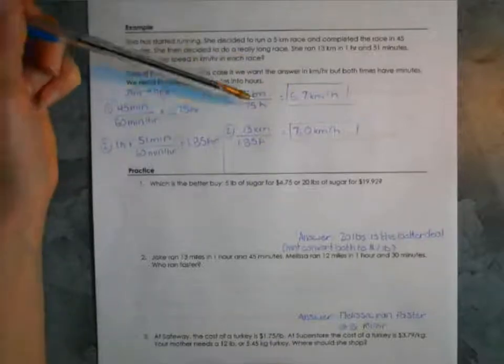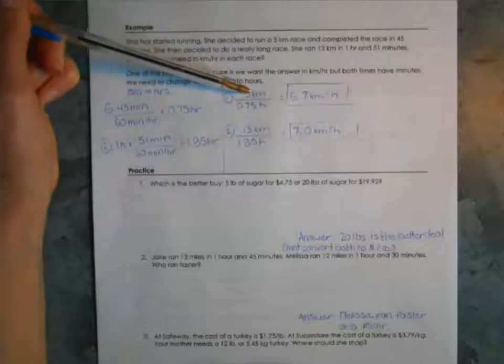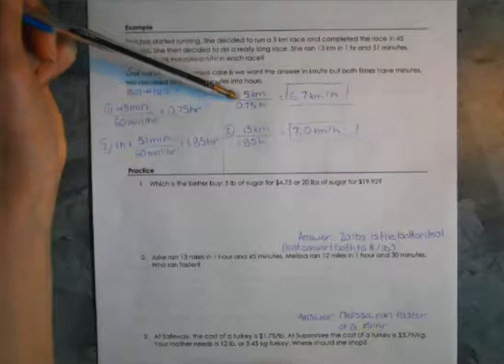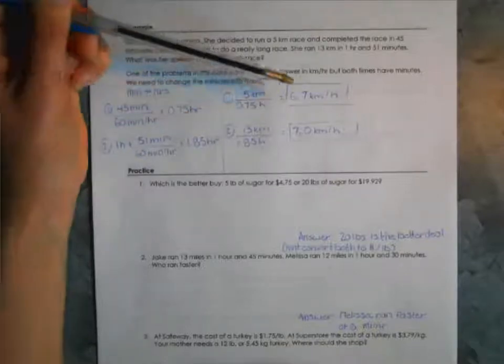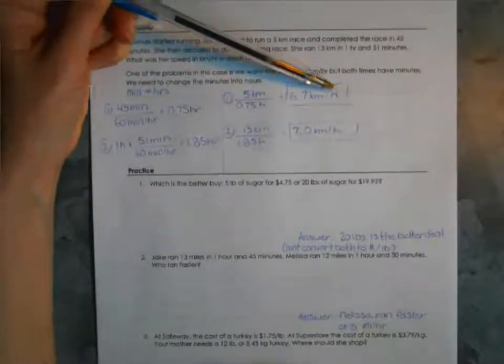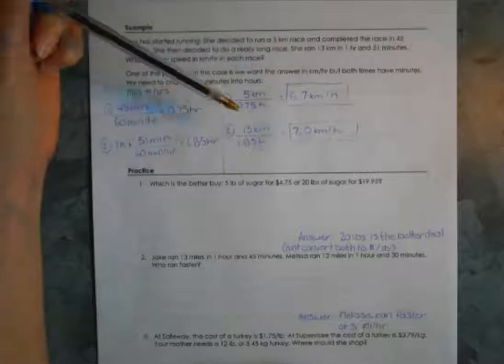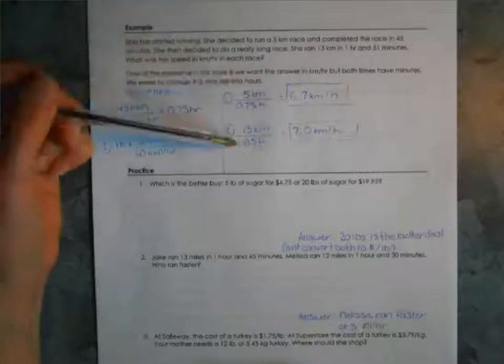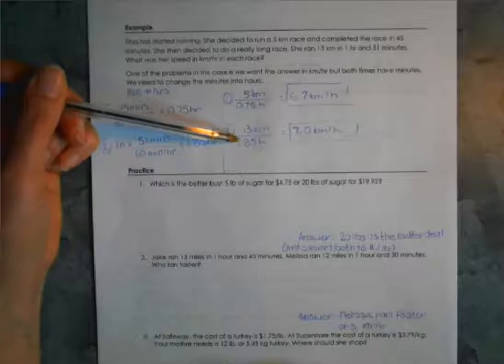When you do something like that, if you have your units already, so we were told that she did 5 kilometers, and you divide it by your units of hours, then you're going to get the speed in kilometers per hour as it is, so you don't have to do any further conversion. Okay, same thing here, 13 kilometers divided by 1.85 hours, and that gives us 7 kilometers per hour. So you can see that she ran a little bit faster in the second race there.